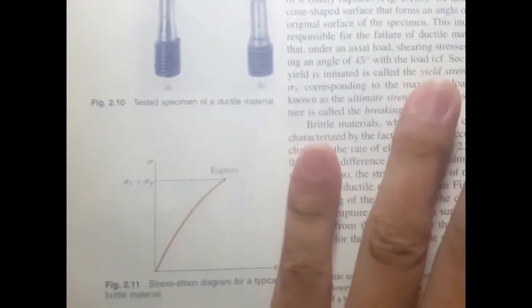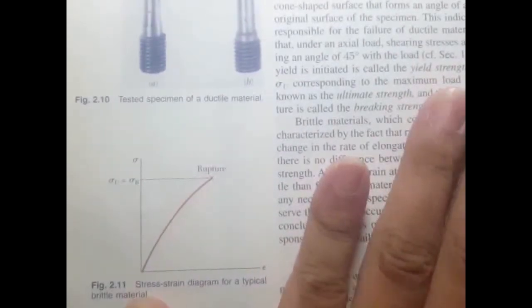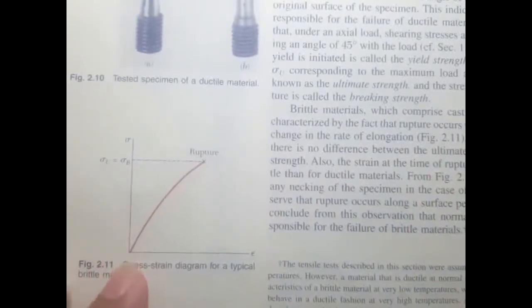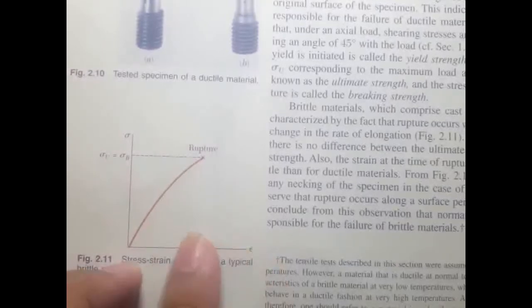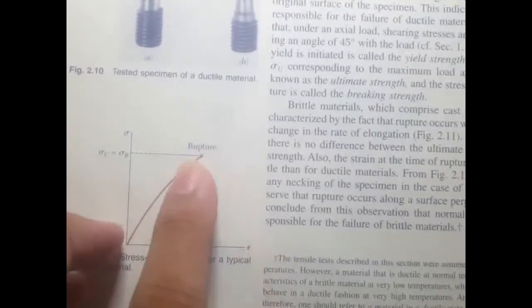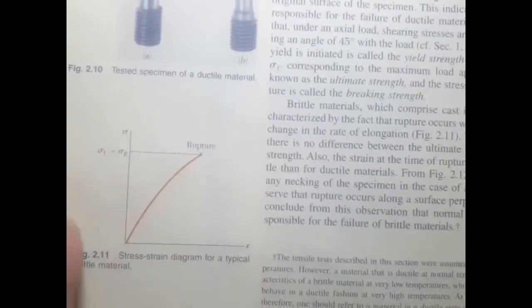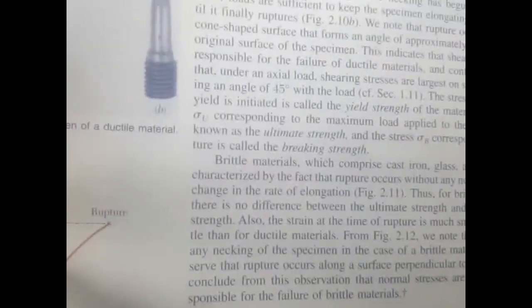Those are examples of a ductile material. Now right here in figure 2.11, here is an example of a brittle material. It's something like this, without much plastic deformation, and then it just goes to fracture. Those are some of the examples of the stress strain curve.